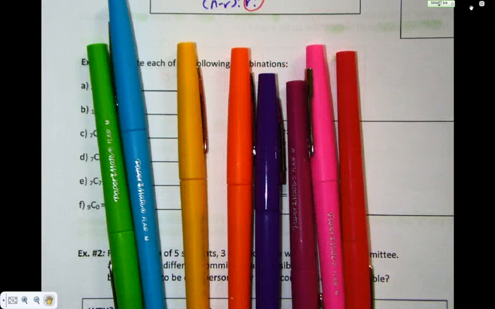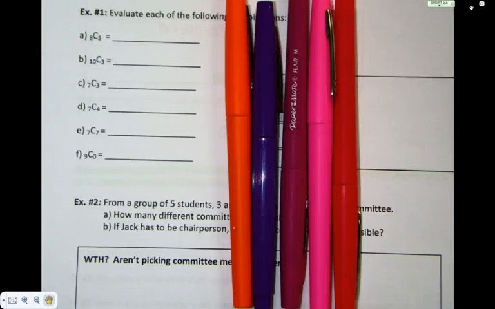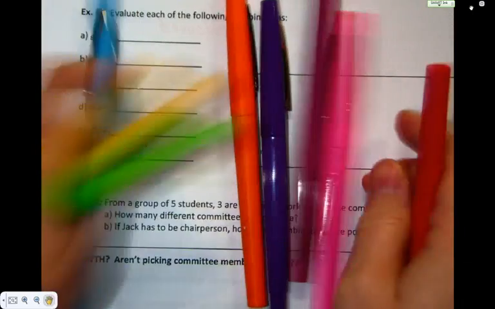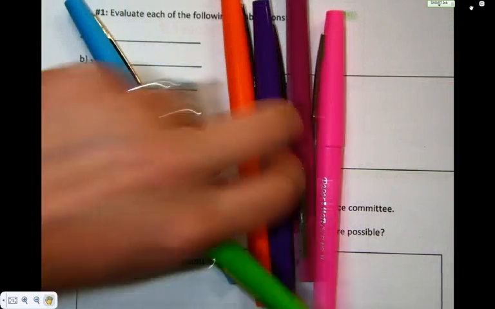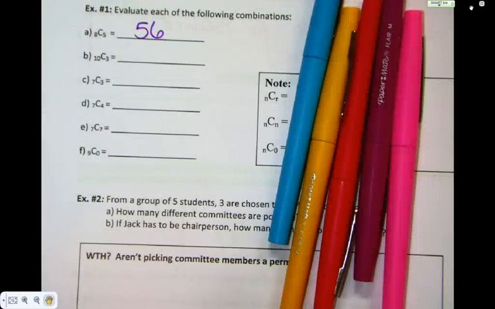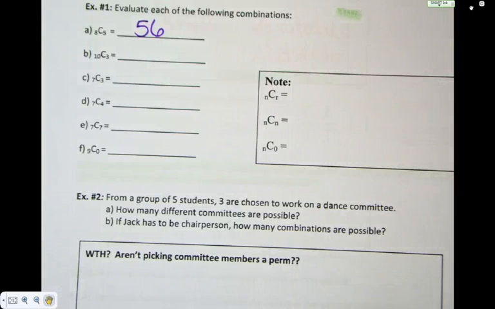What does it mean? More specific, yes. Correct. So here are 8 different colored pens. There's one combination of 5 of them. Here's a second combination of 5 of them. Here's a third combination of 5 of them. How many times could I keep doing this? Well, you have the answer in front of you, so you tell me. 56 times I could keep doing that. So what's the difference between 8P5 and 8C5?